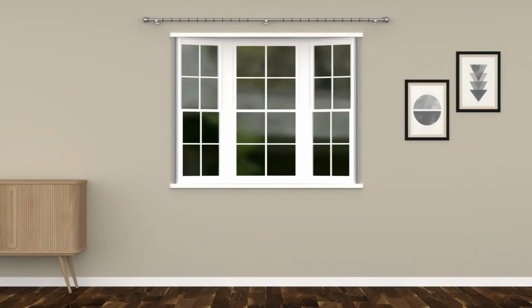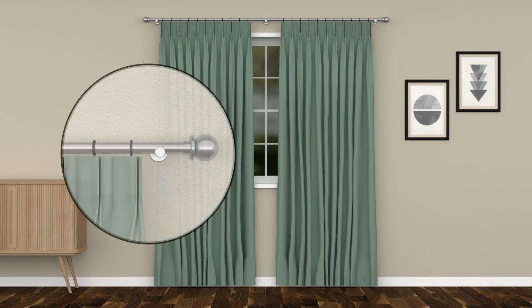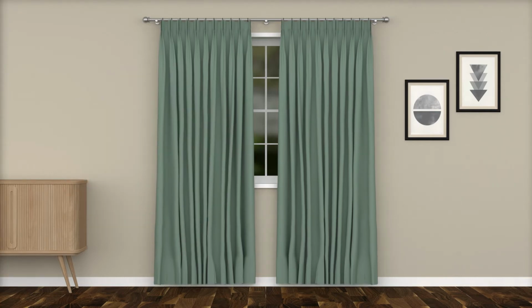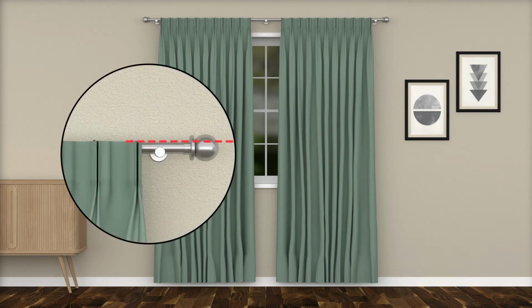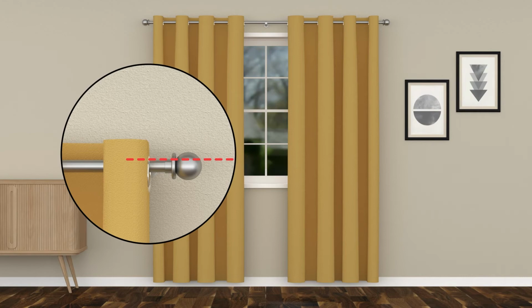The curtain drop measurement varies depending on the heading type you choose. Make sure you know what heading type your curtain will be before measuring the drop. With a pole for pinch or pencil pleat curtain, measure from the bottom of the pole rings. If you want to hide the pole behind the curtain, measure from the top of the pole. For an eyelet heading, you must always measure from the top of the pole.